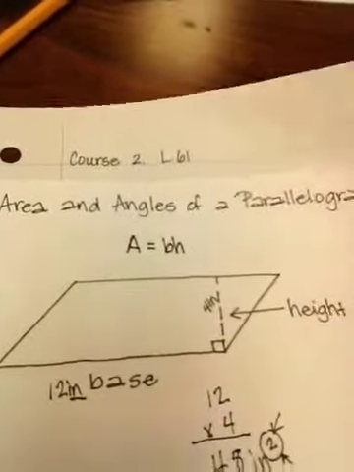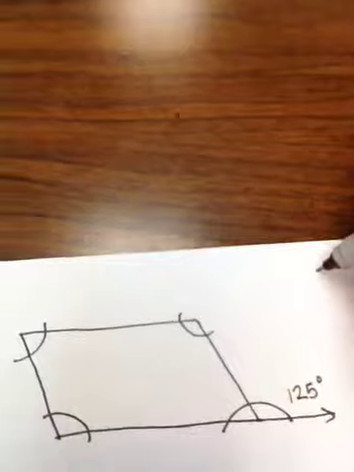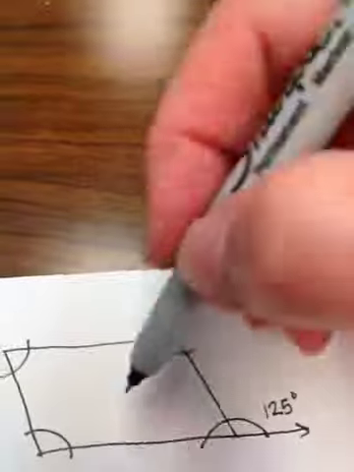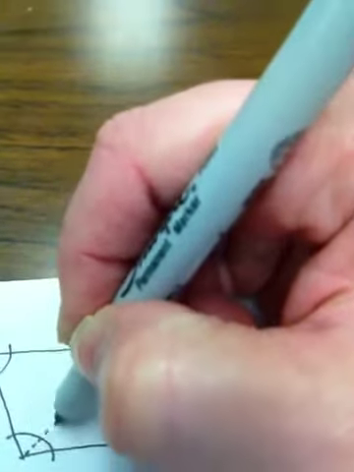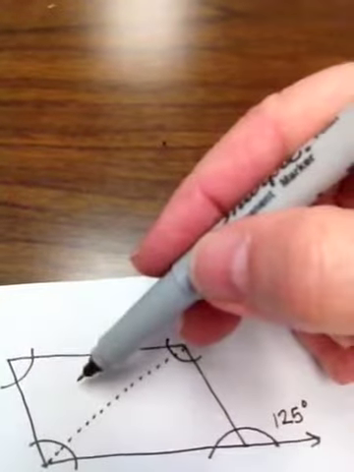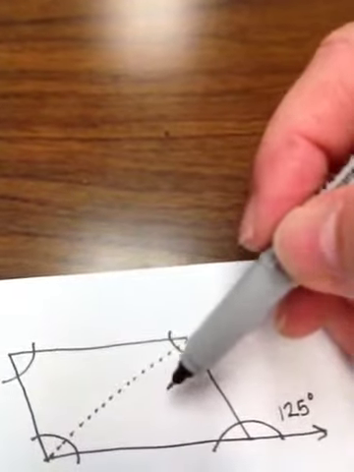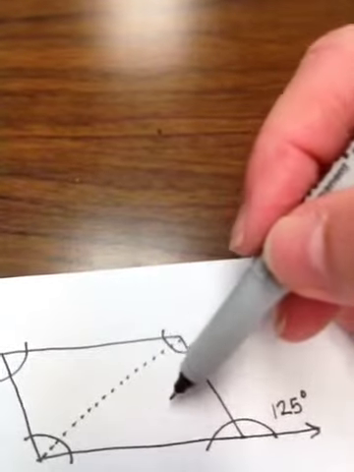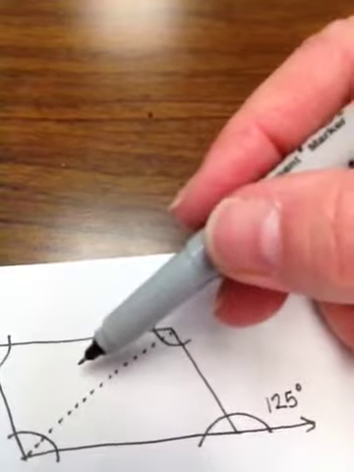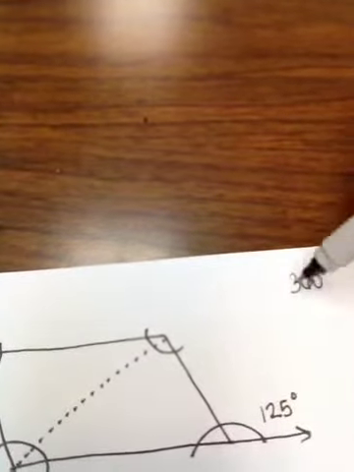Now, angles are not any more difficult at all. Let me tell you that all the angles in a quadrilateral have to equal 360 degrees. Well, why? How do I know that? Because if I were to take this little parallelogram and cut it in half diagonally, what do I have? I have a triangle here and I have a triangle here. What do the angles have to equal in a triangle? 180. So 180 plus 180, ding, ding, ding, is 360.